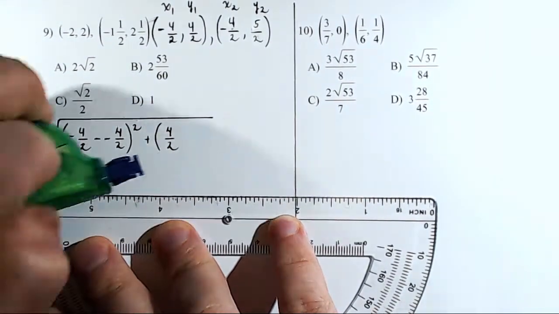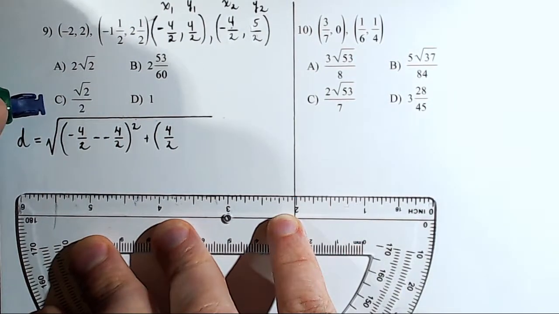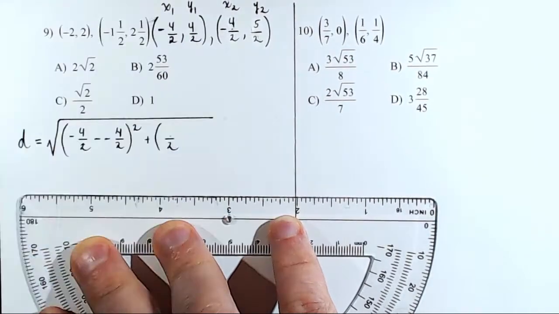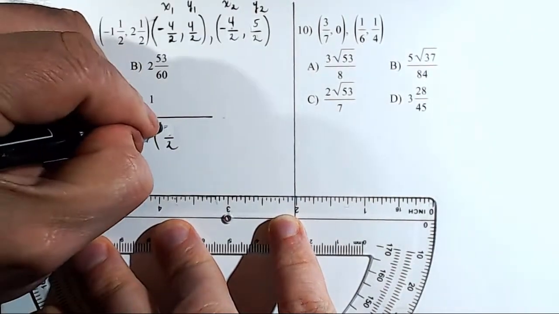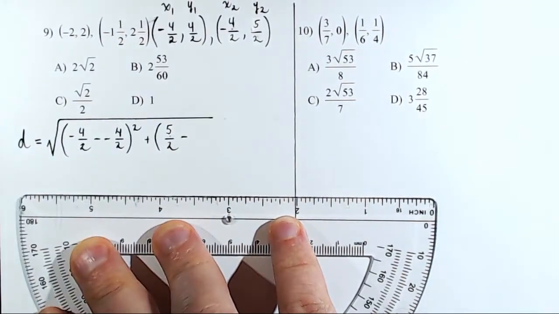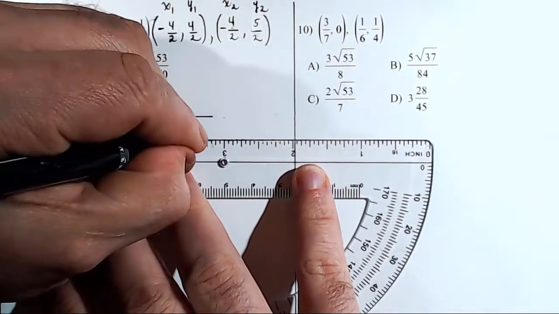This should be 5/2. Yeah, this should be 5/2 minus 4/2, squared.